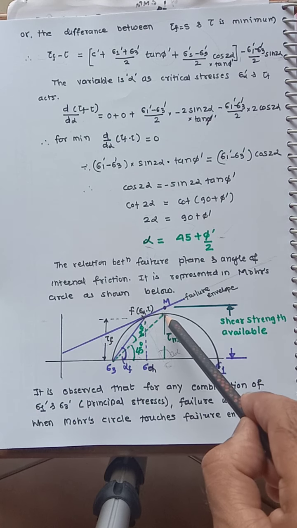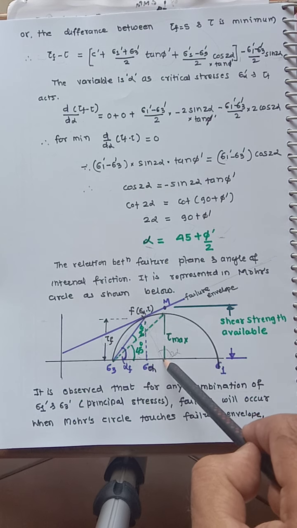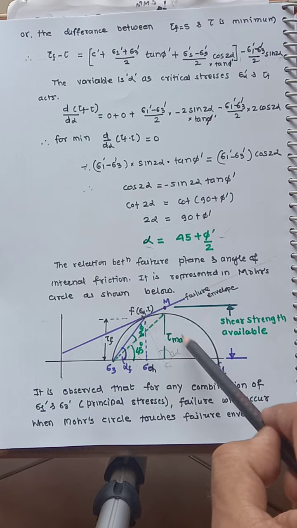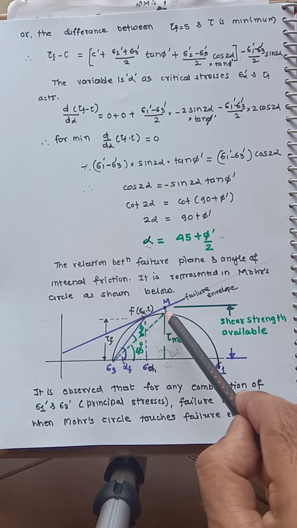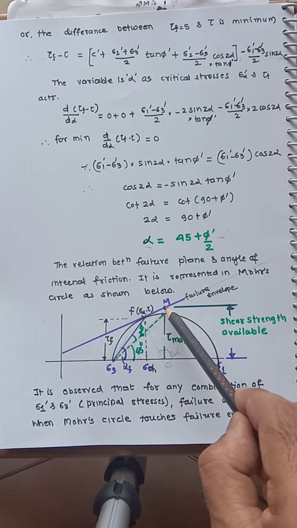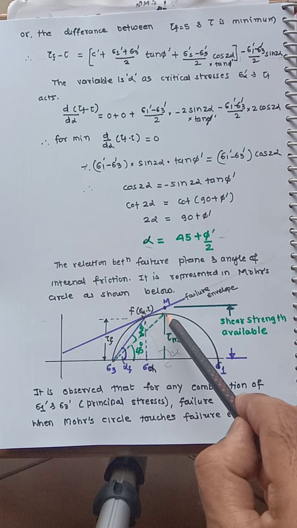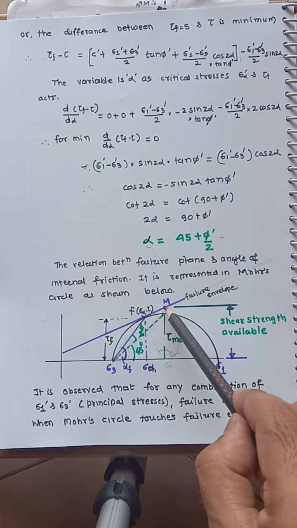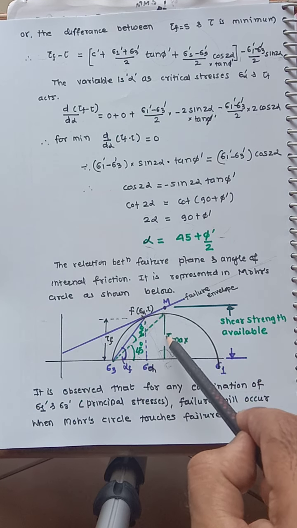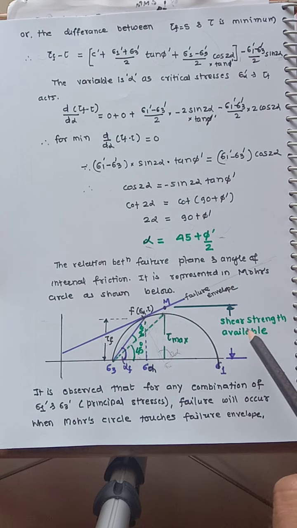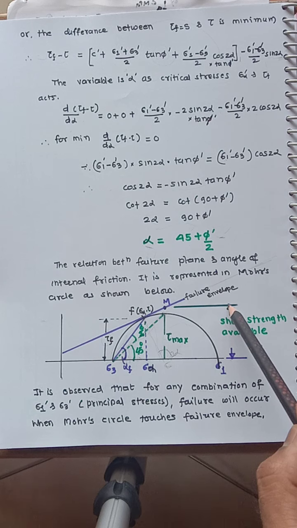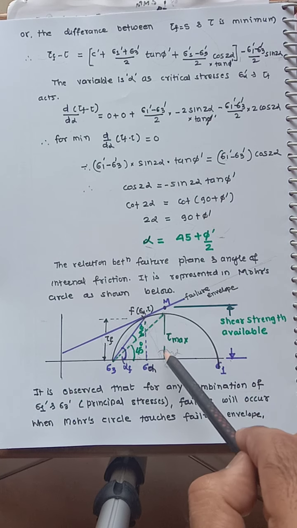Whereas even though the externally applied stress, that is tau max, is more than this, failure does not take place. Why? Because the shear strength envelope is above, say at point M. It means the soil has more strength than tau max. From point M to this, the shear strength available is greater than the maximum shear stress.